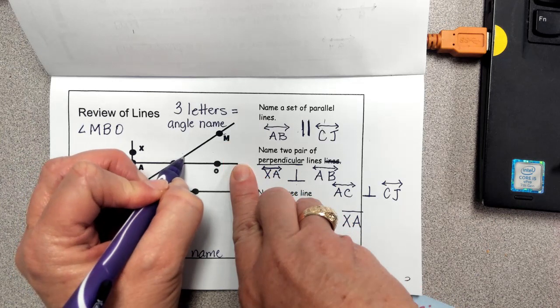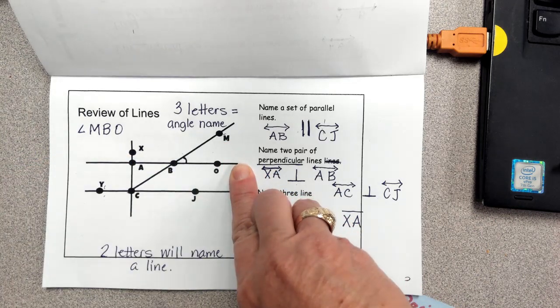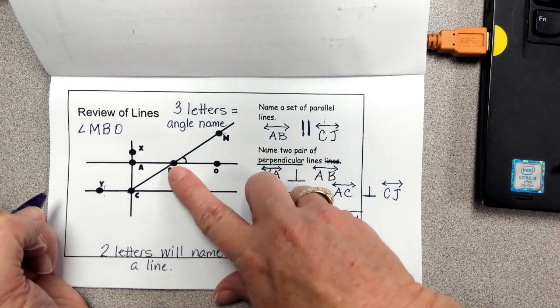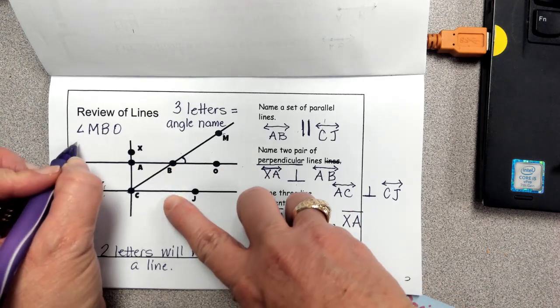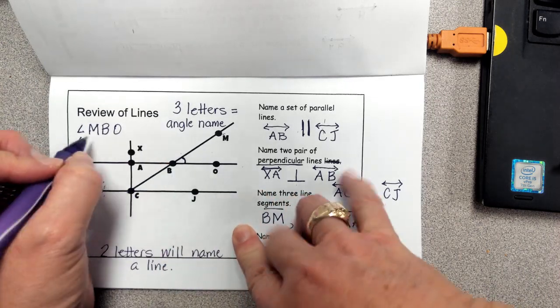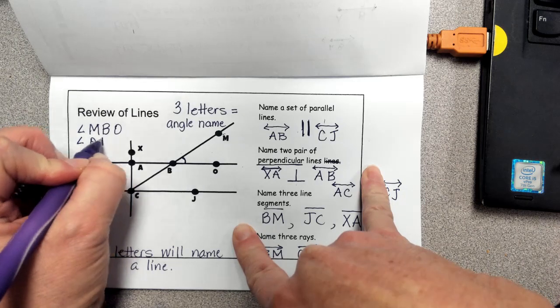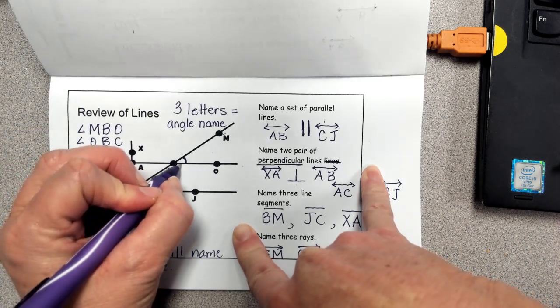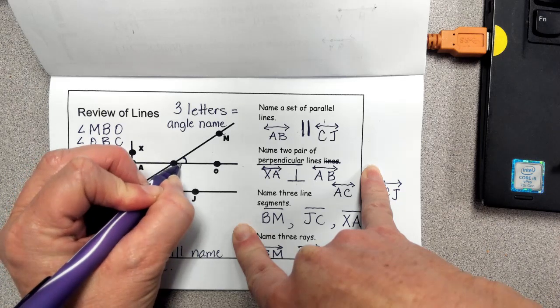So that would be this piece right here. That's an acute angle. If I wanted to talk about another angle that happens to have B as its vertex, I'm going to make that angle sign, and I could say OBC. And this angle right here is an obtuse angle.